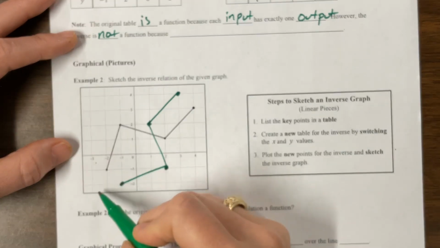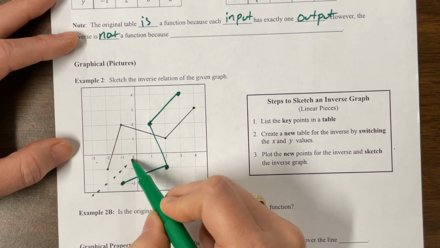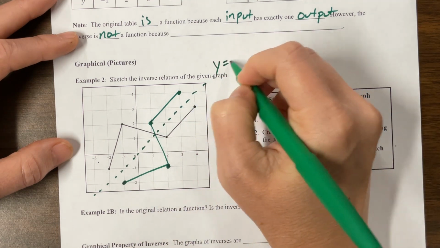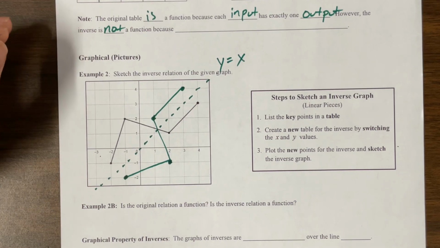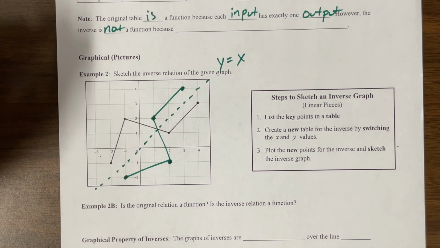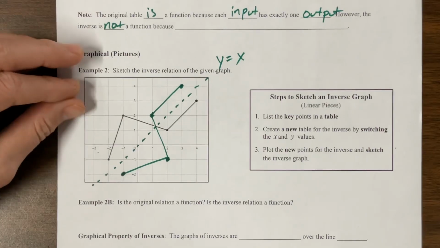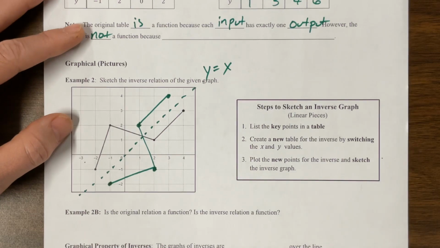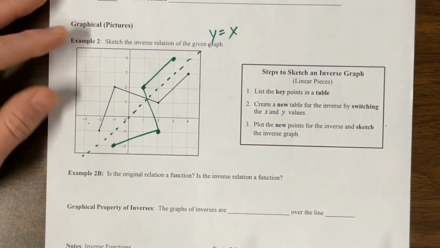You'll notice, perhaps, that it has symmetry over the line y equals x. So an inverse function and its original function have symmetry over the line y equals x. I didn't read his directions, but there we go.